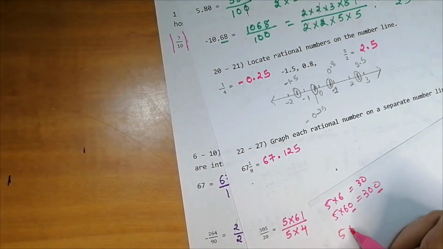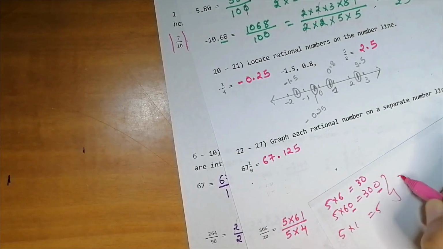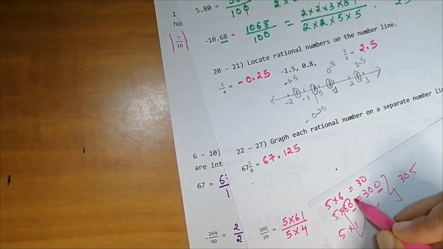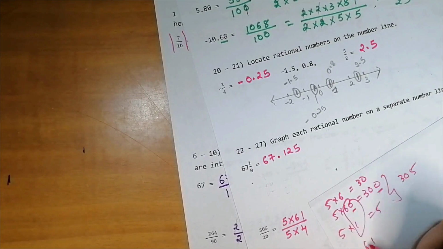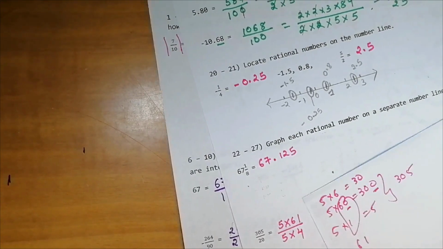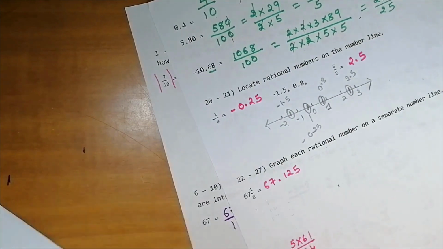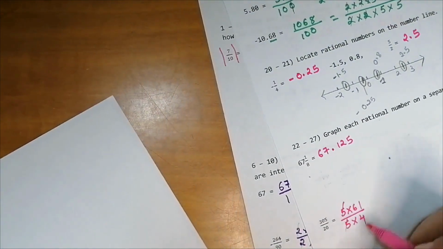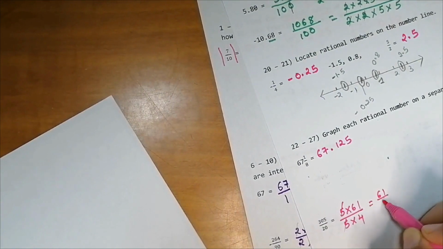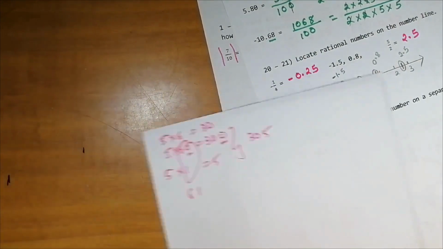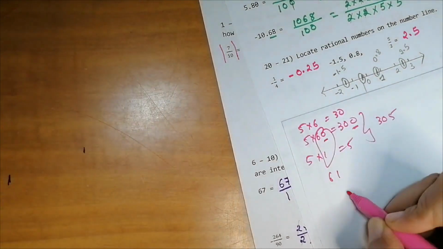Now 5 times 1 is 5, right? If you add this, this is 305. When you add this, this is 61. So it's basically 5 times 61. Okay, so now we cancel the common terms that we have. So this is 61 over 4. And we divide that here.